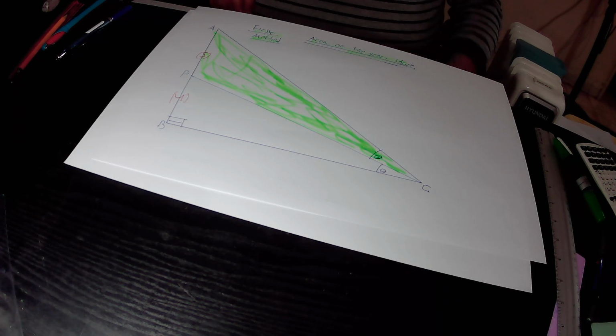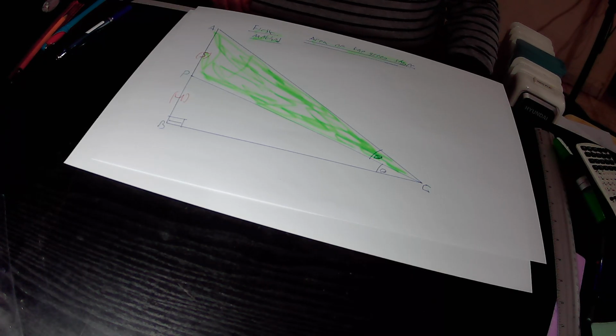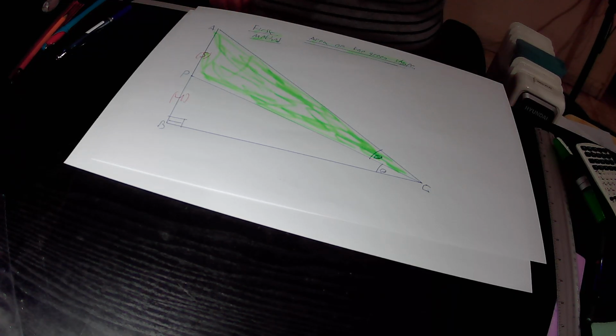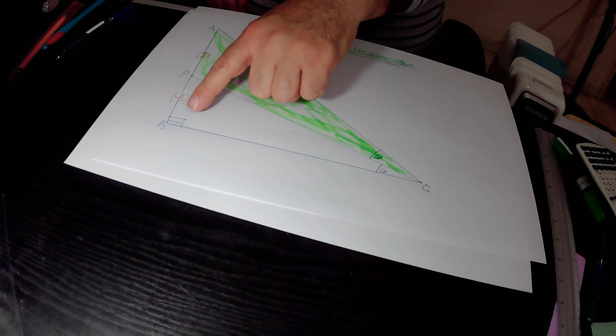we implement the law that says that the sum of the angles in any triangle is equal to 180 degrees. So in the big right triangle ABC, this angle equals 90 degrees.